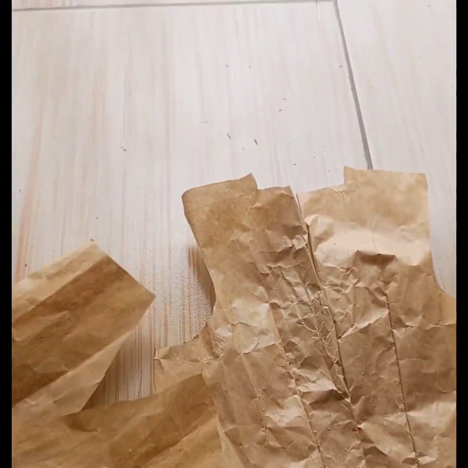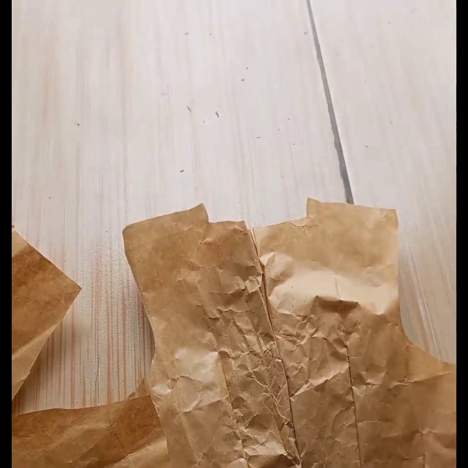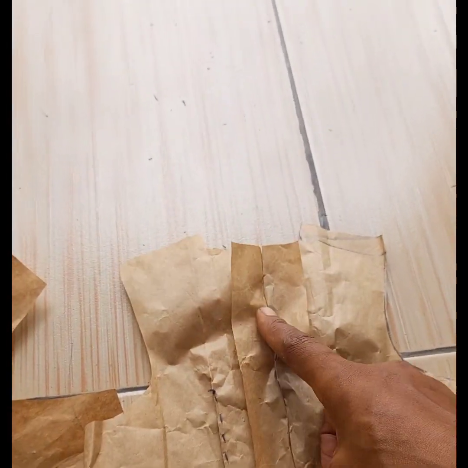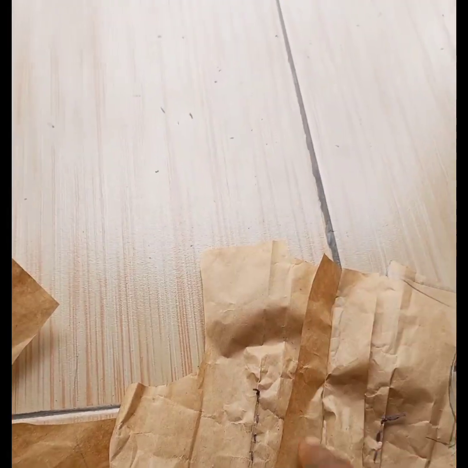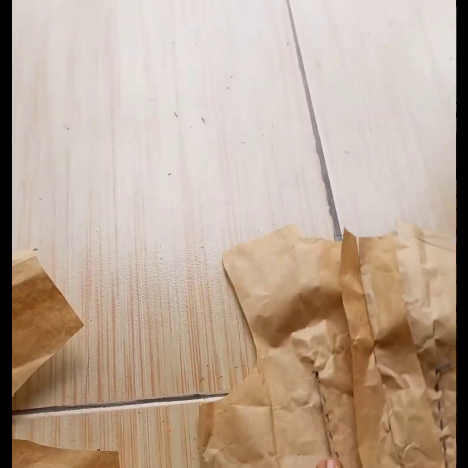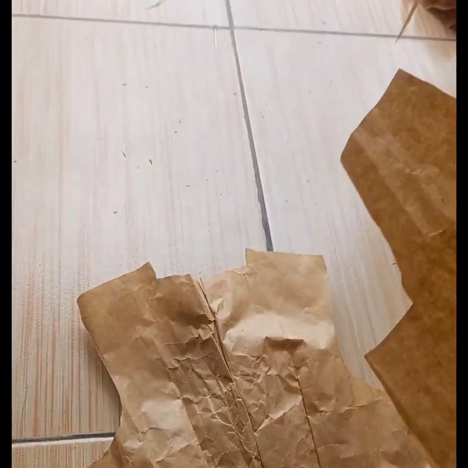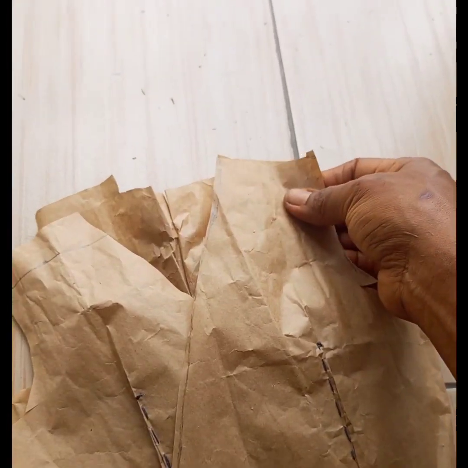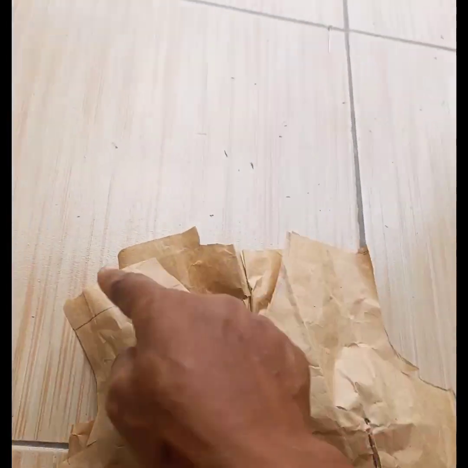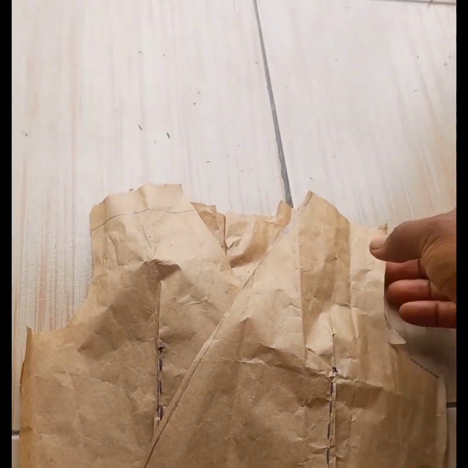And this is the back side. I've also sewed the dart for the back, and I've also placed the seam allowance for the zip right in place. So this is it. So what I will just do is to place it right side face each other like this. Then I will sew my shoulder.